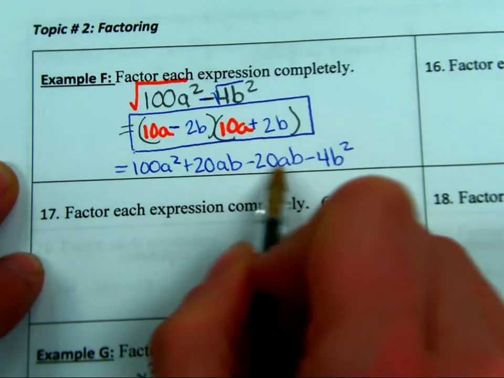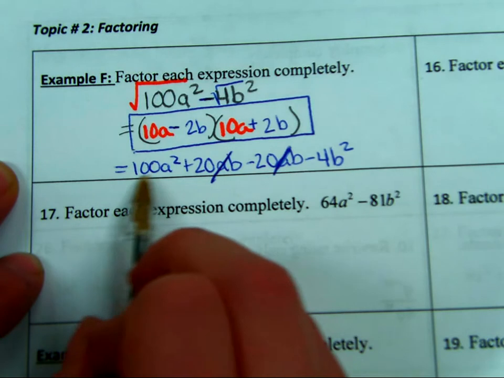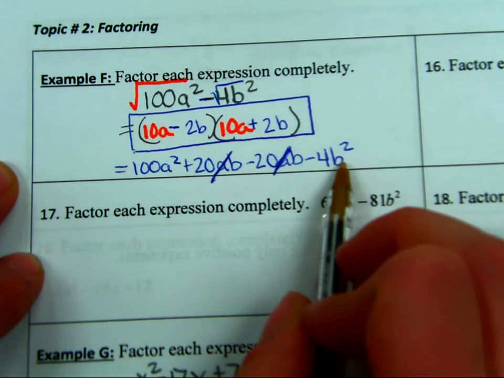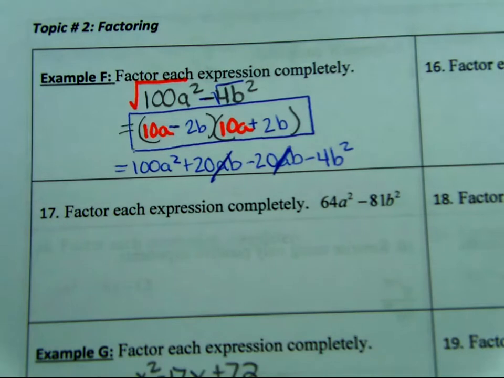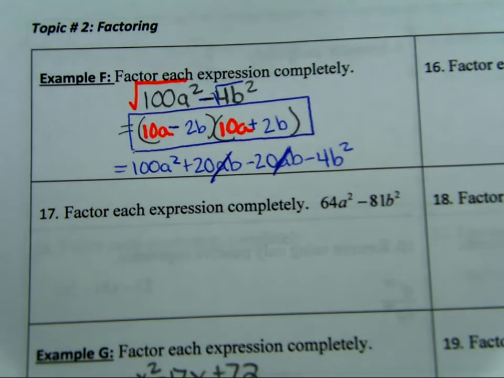If you notice, the middle terms are like terms, so they end up canceling out. And if you look at your answer, 100a squared minus 4b squared is exactly what you started with, so you know that you did it right. And of course, what I boxed is my final answer.